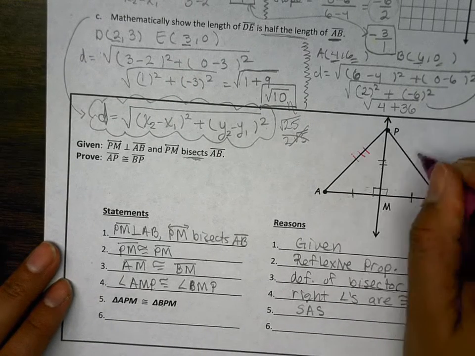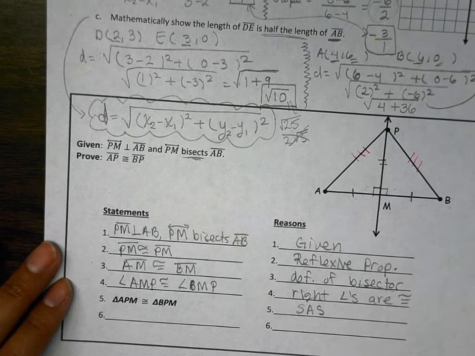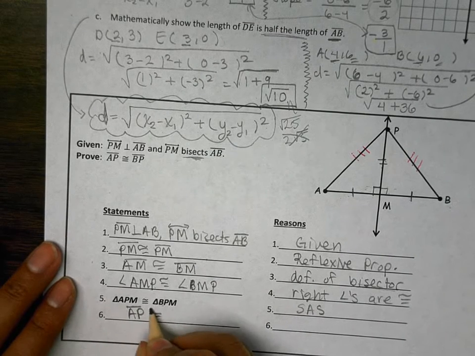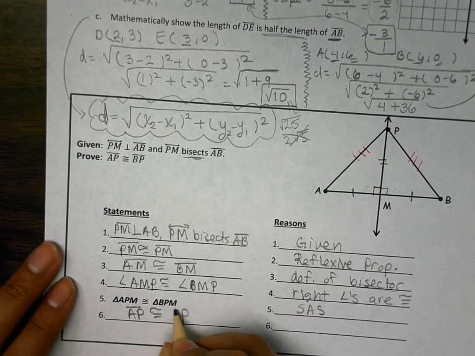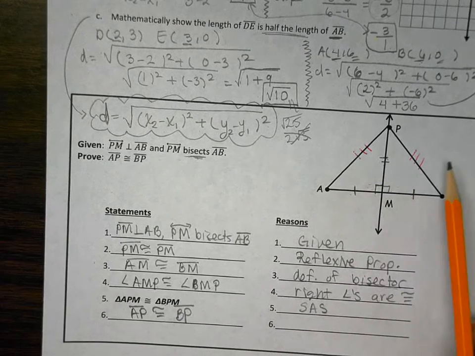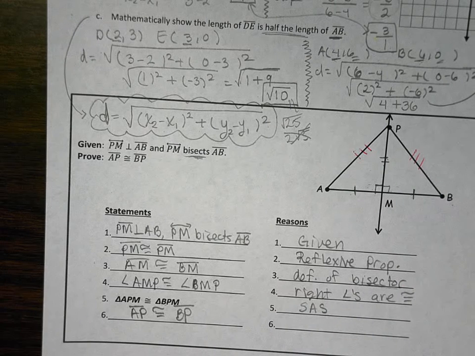Can anybody tell me? I'm going to write it down. I'm going to write down AP, because that is what I'm trying to prove, is congruent to BP. Can anybody tell me, a volunteer raise their hand, and tell me why these two pieces are congruent? Before I get a volunteer, I'm going to have you think about it.